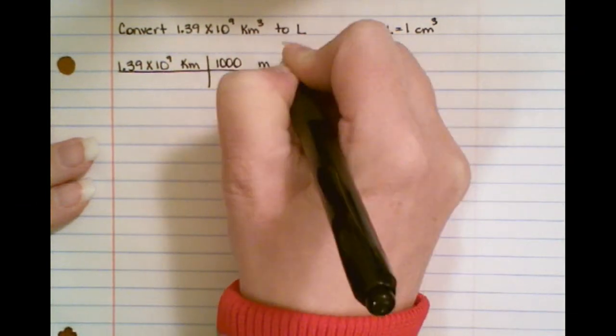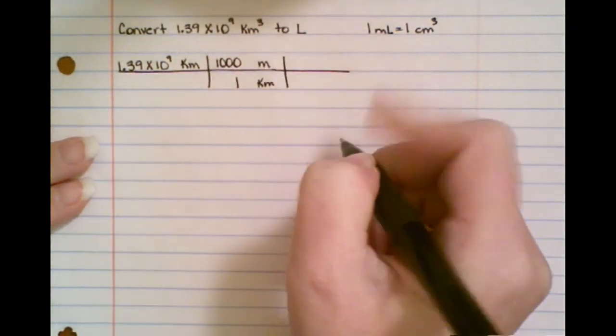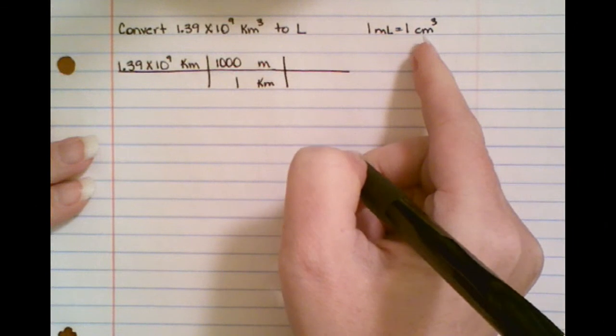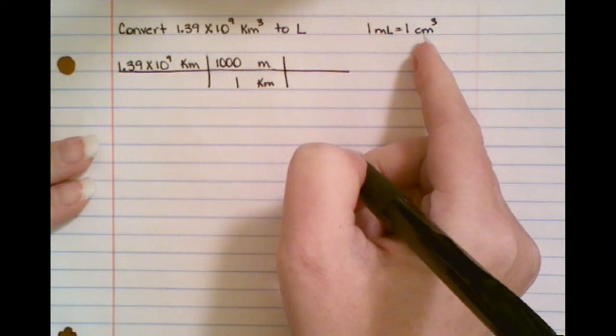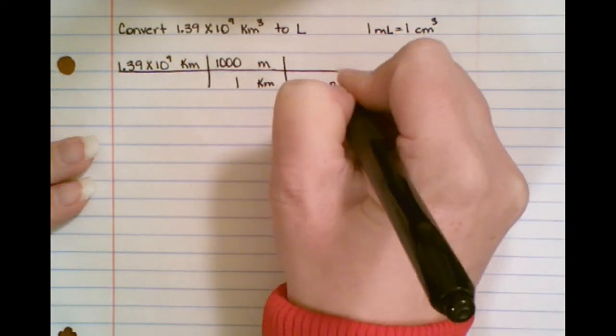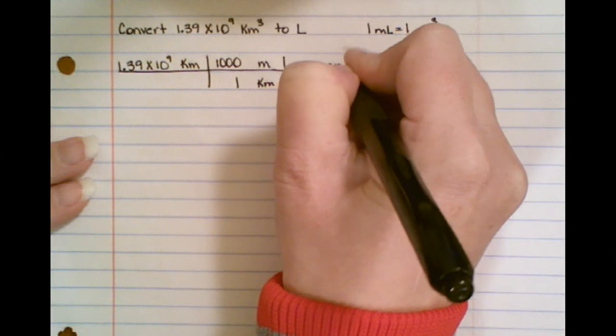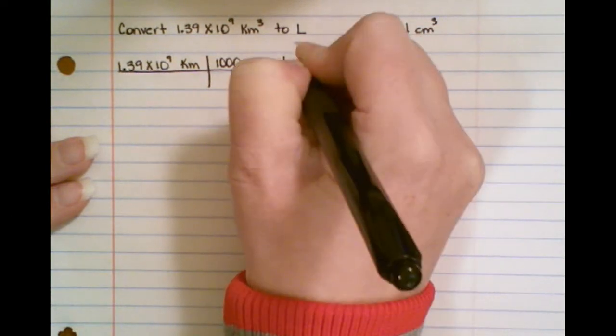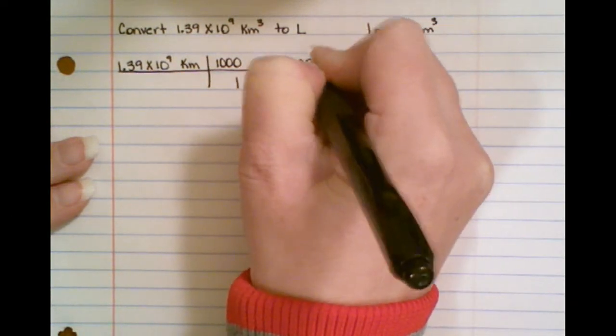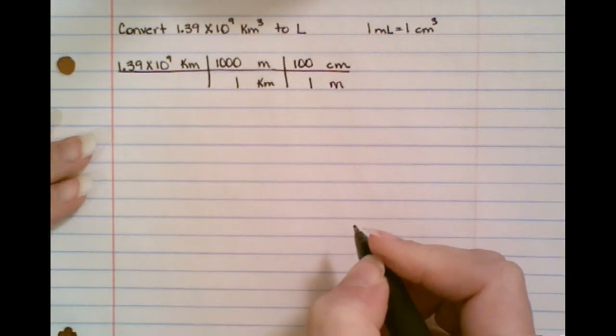But we aren't going to want meters. We've got to figure out how to get to liters. Well, here's the centimeters cubed in milliliters, so let's see if we can get this thing down to centimeters. So we're coming from meters and we're going to centimeters. The meter is bigger, and it's going to be 100 centimeters in 1 meter. Now, that's as far as I can go for now.